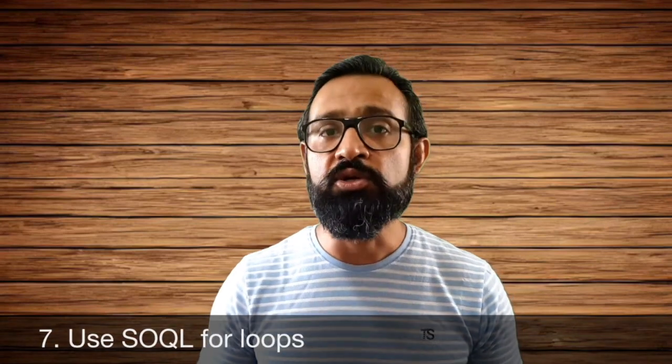Number 7, use SOQL for loop. So as you know, your SOQL query can fetch a maximum of 50,000 records, and at times when your query is trying to return a larger set of data, it can cause you to exceed your heap size. So what you can do is use a SOQL for loop, and that will process multiple batches of the records using query more methods. So it will always be a good practice to use SOQL for loop to handle larger sets of data.